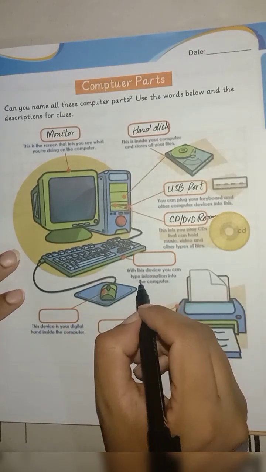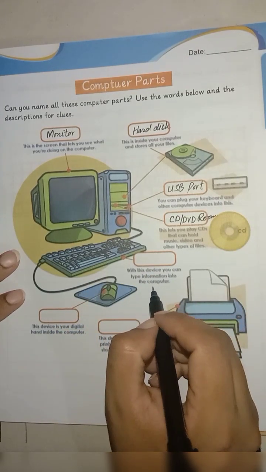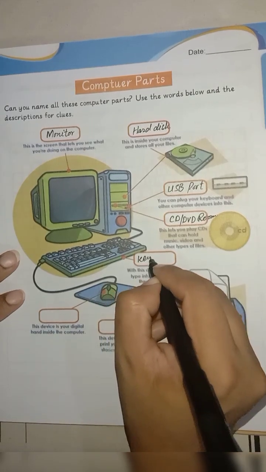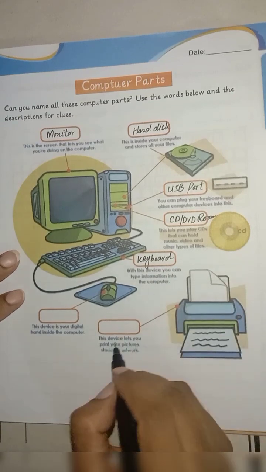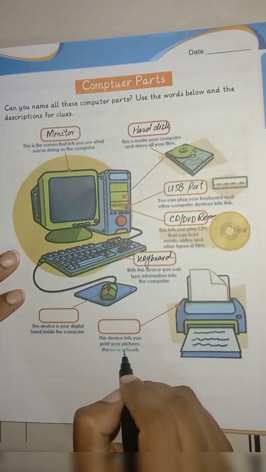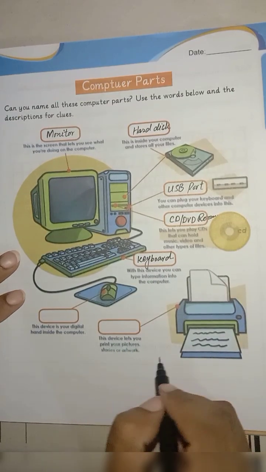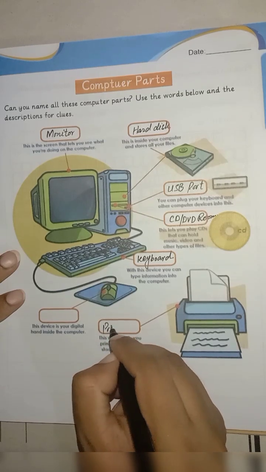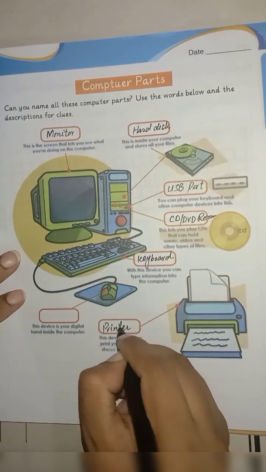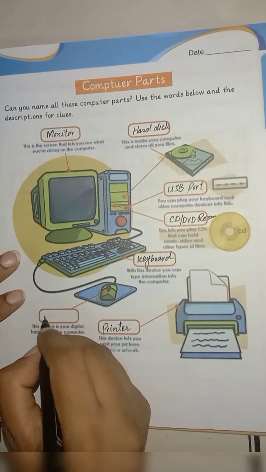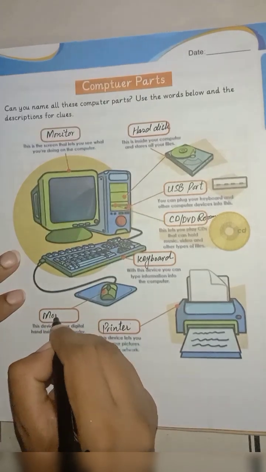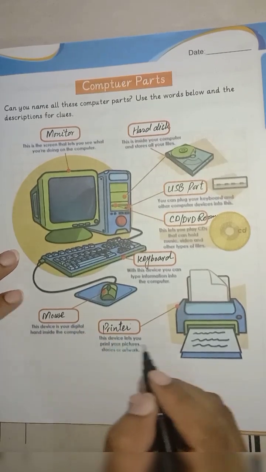With this device you can type information into the computer. Keyboard. This device lets you print your picture, stories or artwork. Printer. This device is your digital hand inside the computer. Mouse. Okay.